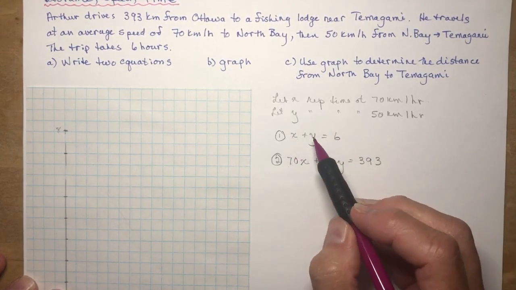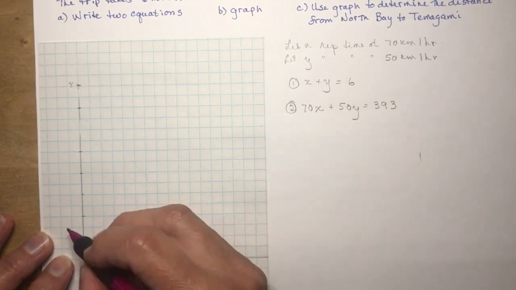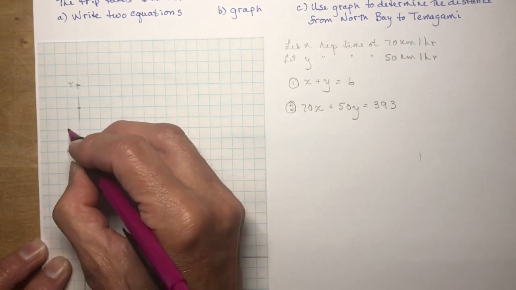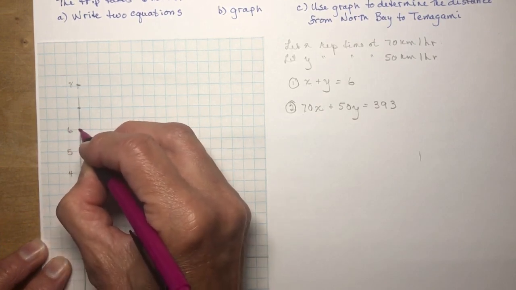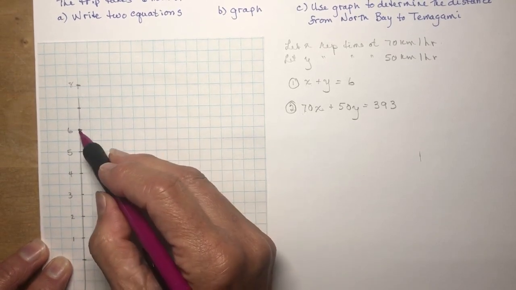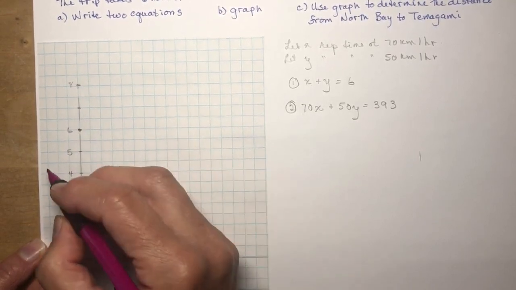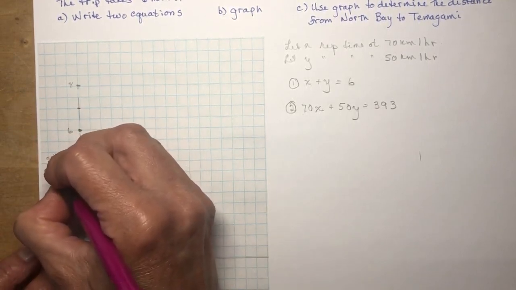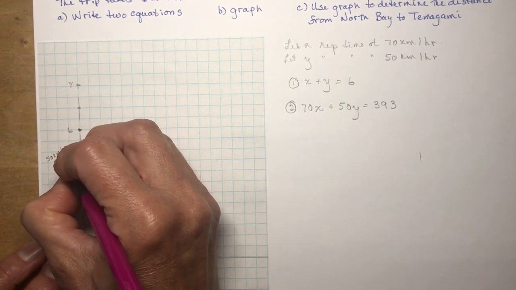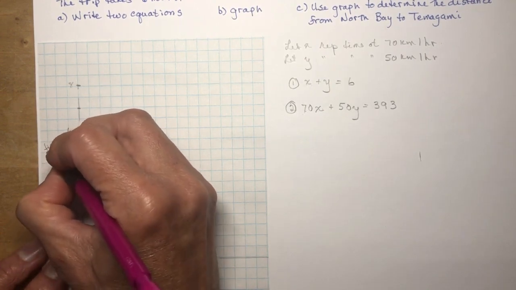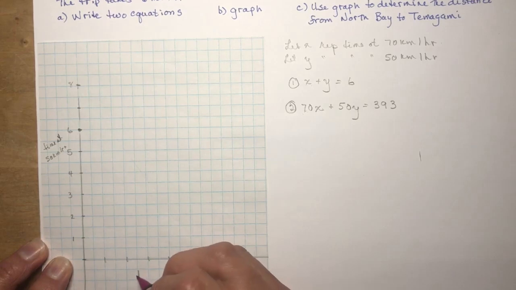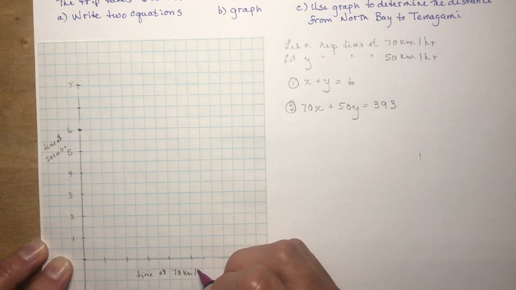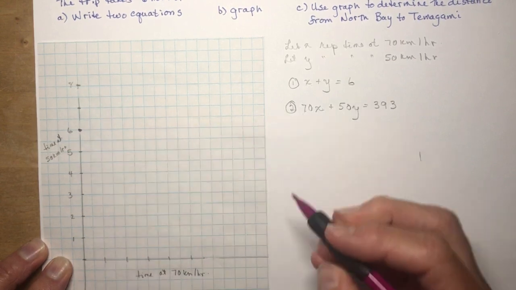So for this one, we either went all the way, so I did 1, 2, 3, 4, 5, 6. So I either go all the way 6 hours going one speed. So let's write this on our axis here. Y was 50 kilometers an hour. Time at 50 kilometers an hour. And this is going to be time at 70 kilometers per hour. And so it's either 6 there or 6 here.